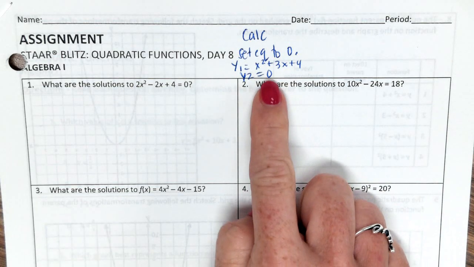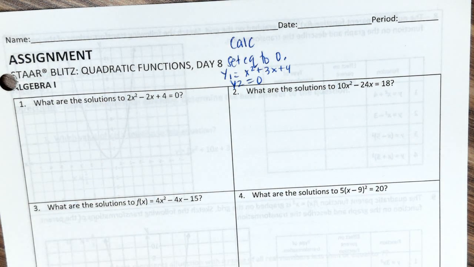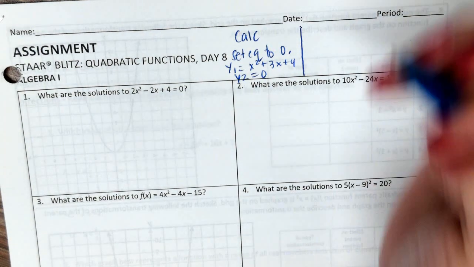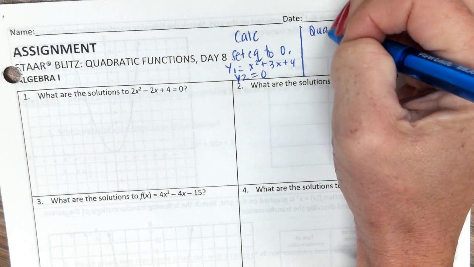If you don't put in the 0, it's not going to solve it for you when you do second trace. What are you looking for? Where the parabola touches the x-axis.